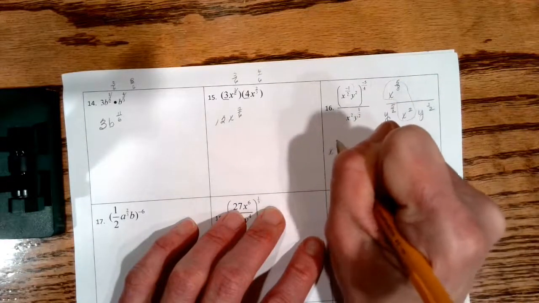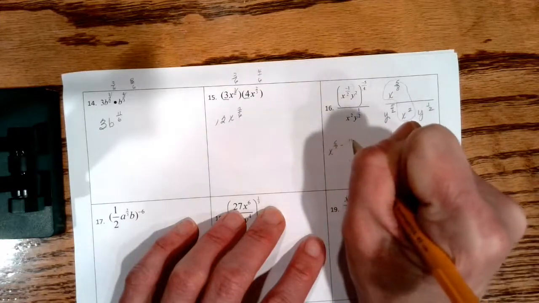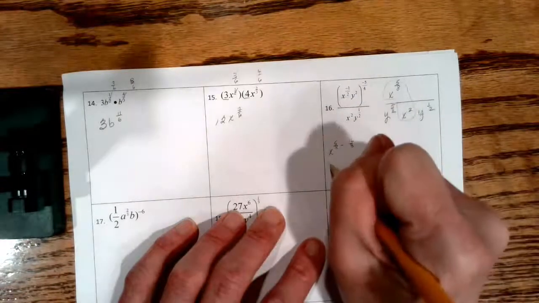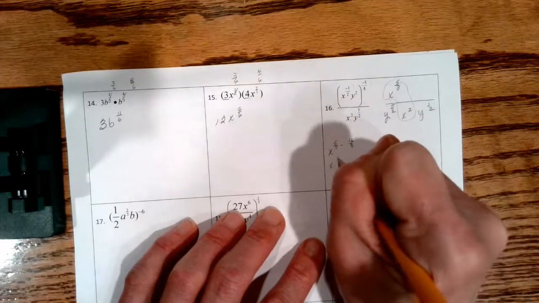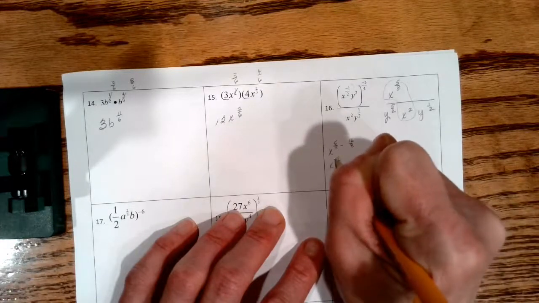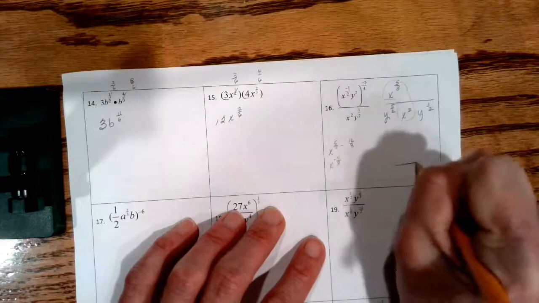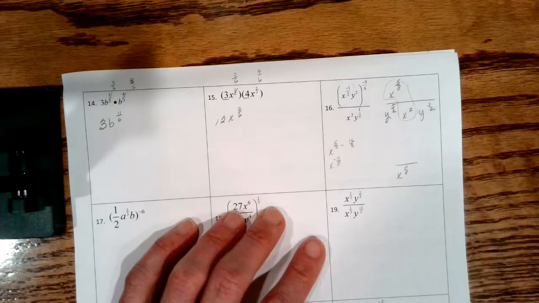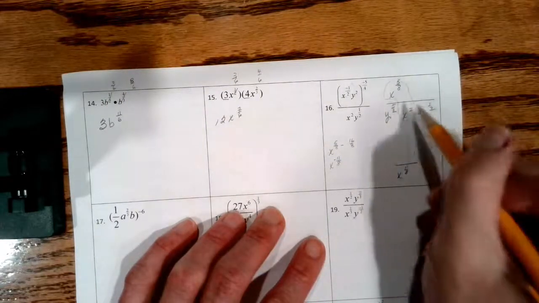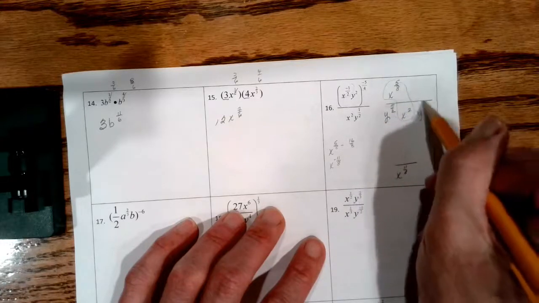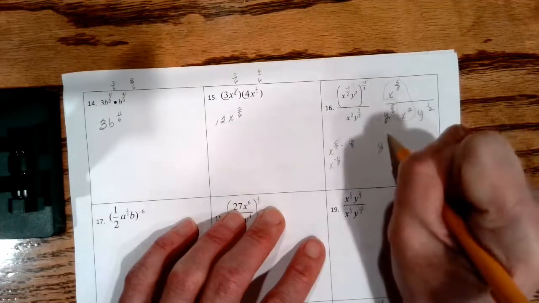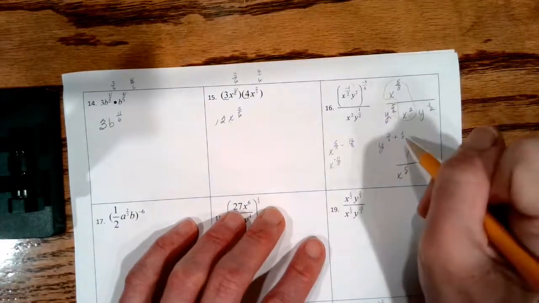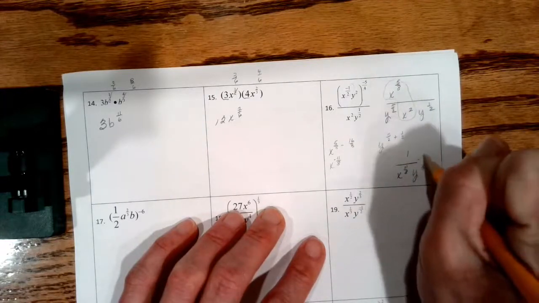So when we have x to the 5/8 minus 2, 2 is the same as 16/8. That's the same as x to the negative 11/8 power, which guess what? Is going to move down to the denominator. When I look at y, I have the same base, add, so that's y to the 5/2 plus 1/2 gives me y to the 6/2, which is the same as y to the 3rd.